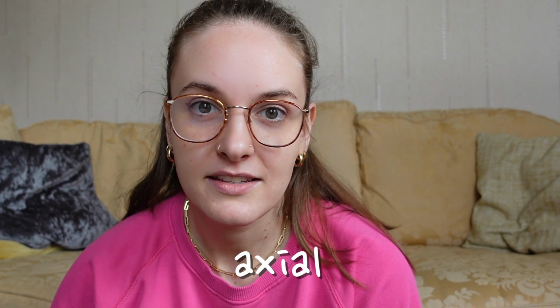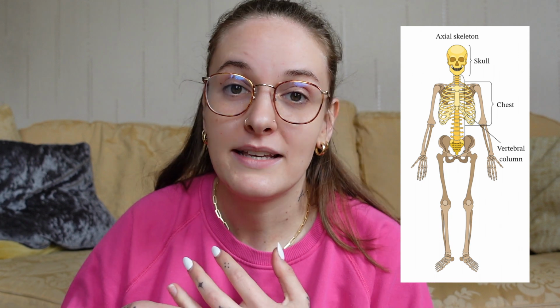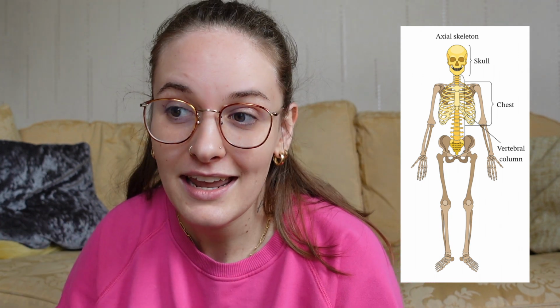Nice and easy. The next one is axial. We all know about our skeleton. Did you know that our skeleton is split up into two major descriptors? We have the axial skeleton, which makes up the bones in our head, neck, back, and chest. You may have heard coaches say axial loading, and this means when we load up that axial skeleton.